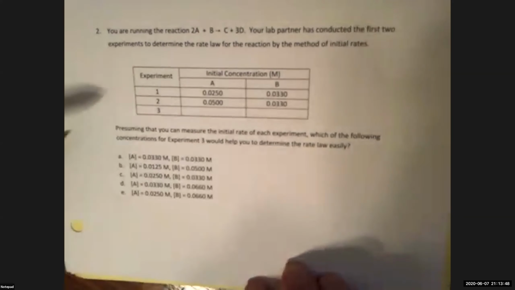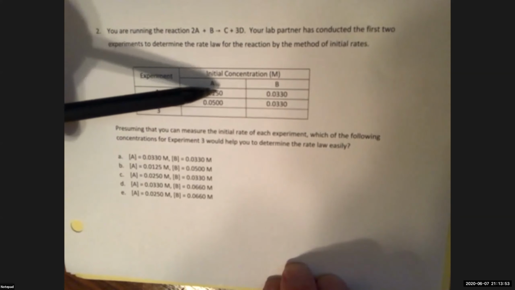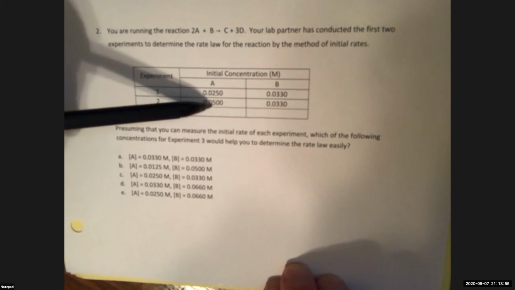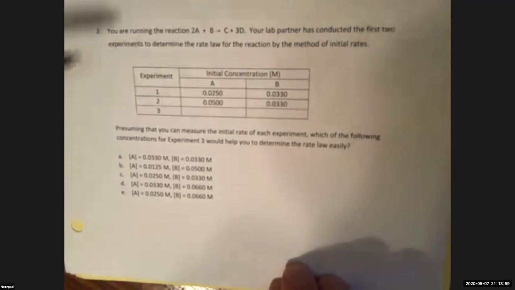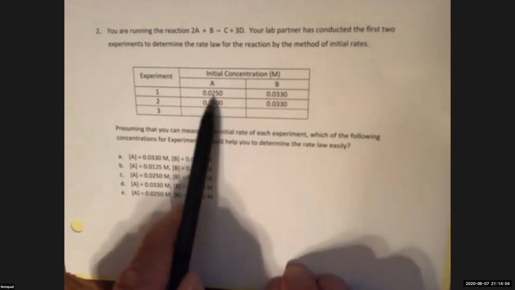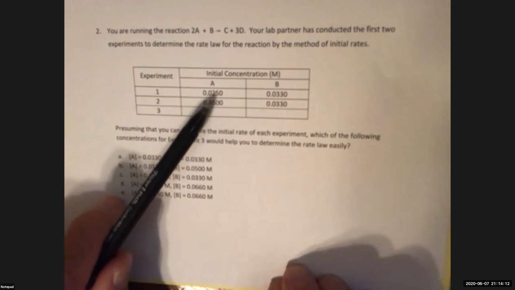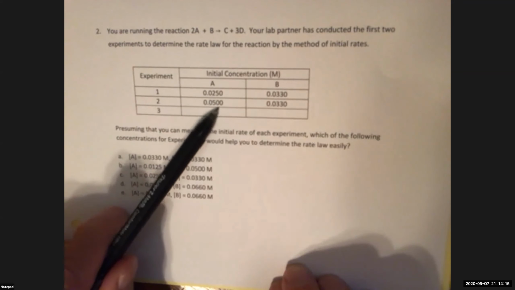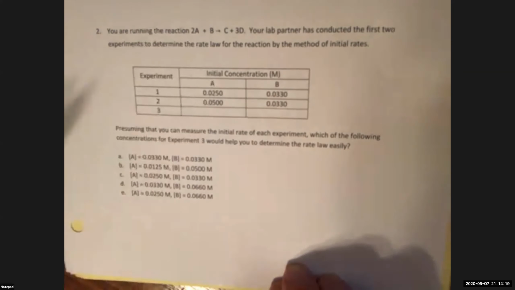So there's a few choices here. A initially is 0.0250, and then they change A to 0.0500 molarity. B stays constant for reactions 1 and 2. So that would give us the relationship between concentration of A and the rate. So we probably don't need to change A. So either A would be 0.0500 molarity or 0.0250 molarity.